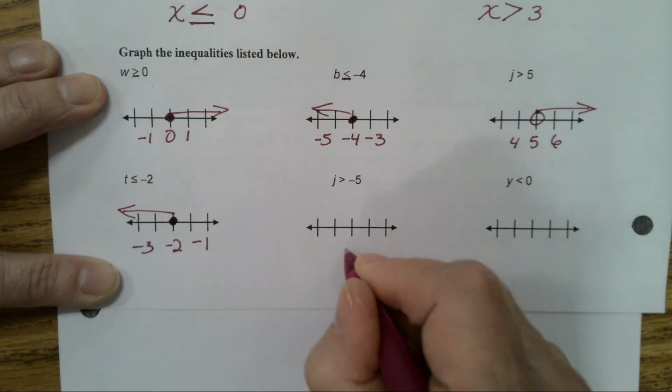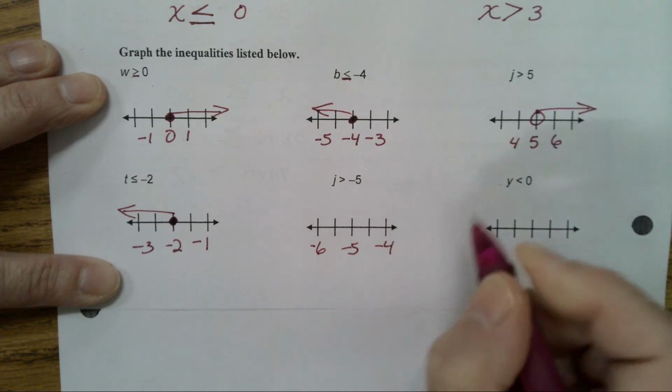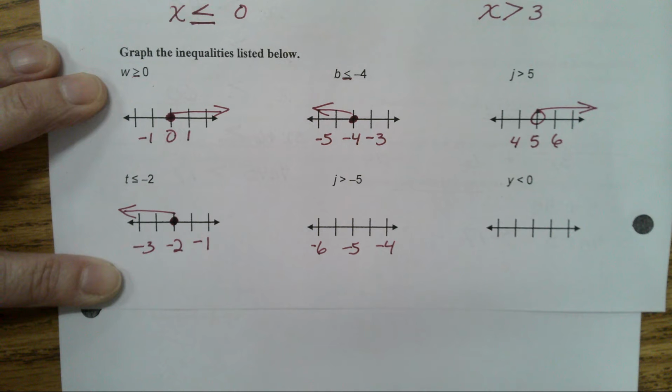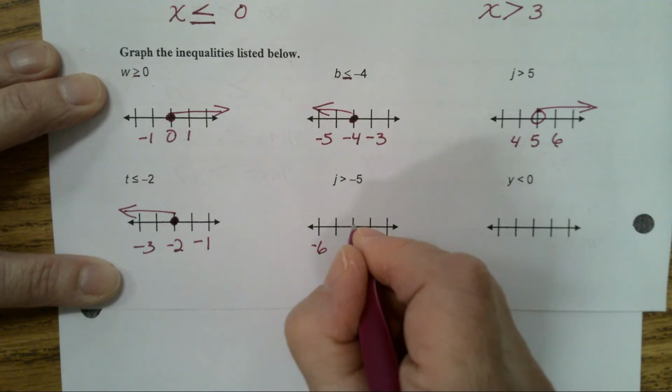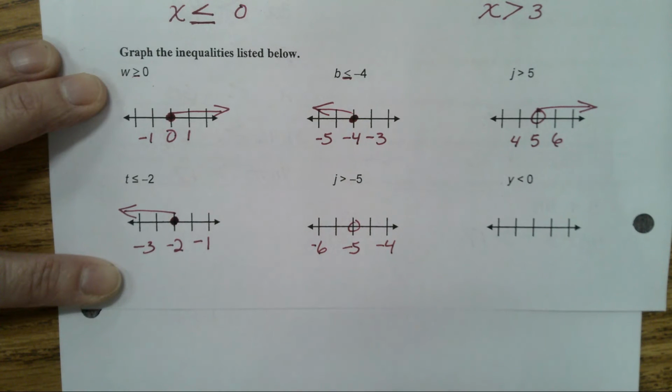Okay, -5, -6, -4. Am I going to put an open or a closed circle on my -5? Right. J has the big end. J is greater than -5. Where do the greater numbers live? To the right.